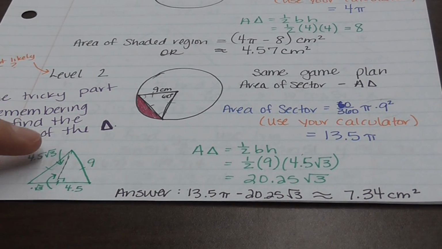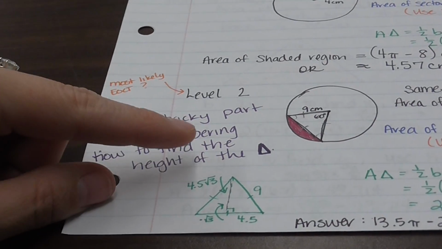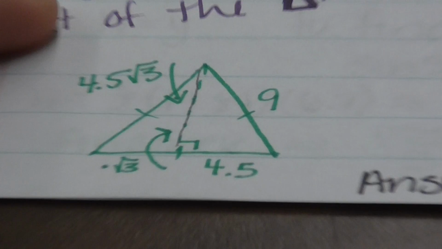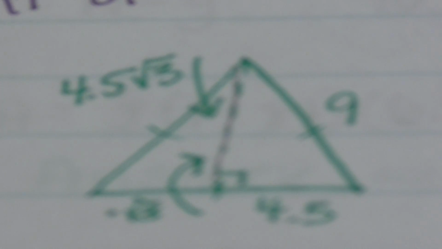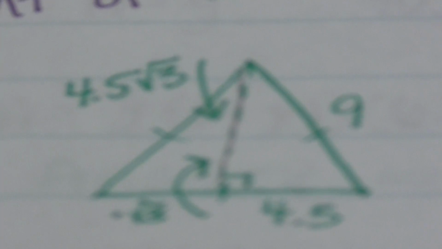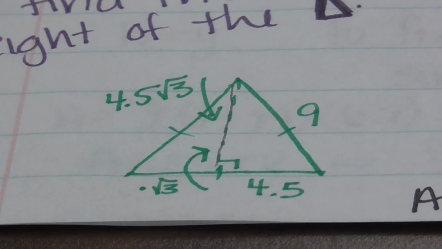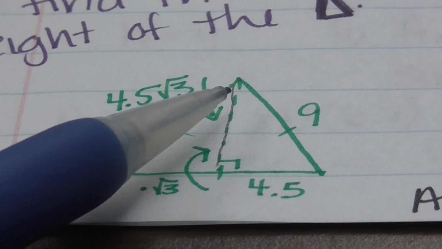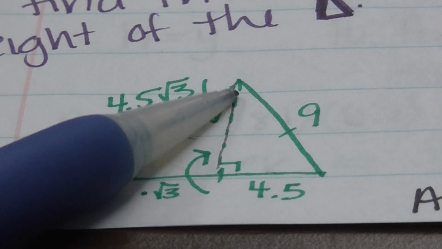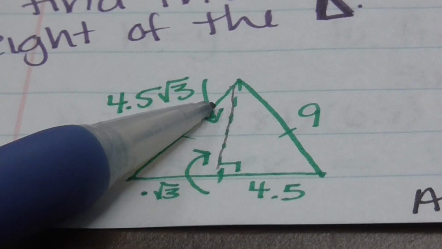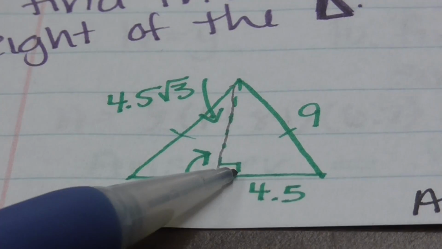So I drew it again over here, and the height of the triangle is what you would get. Keep in mind that when I split this in half, the 60 becomes 30, so this is a 30, 60, 90.